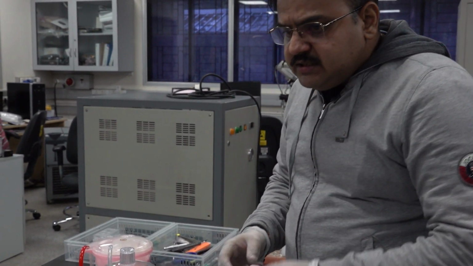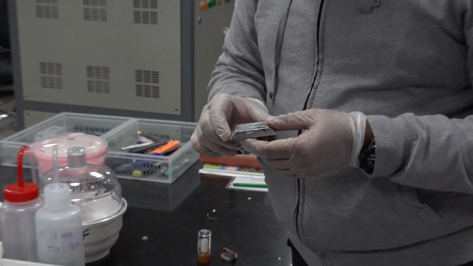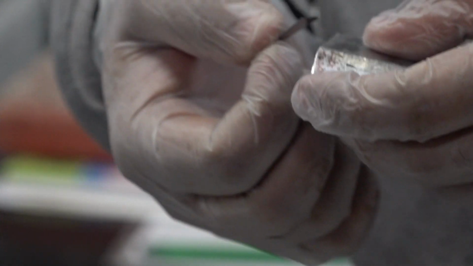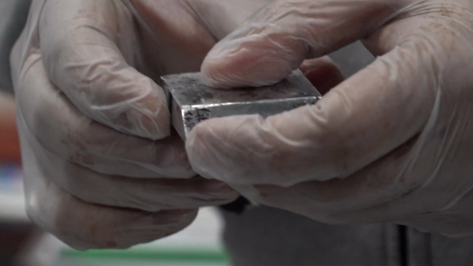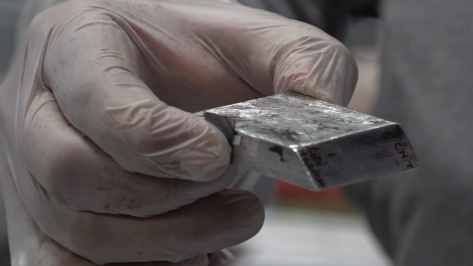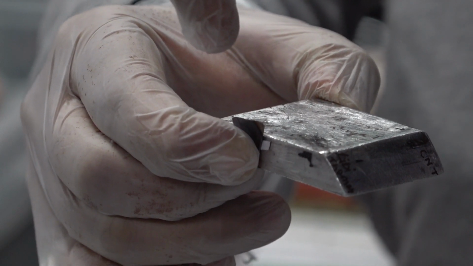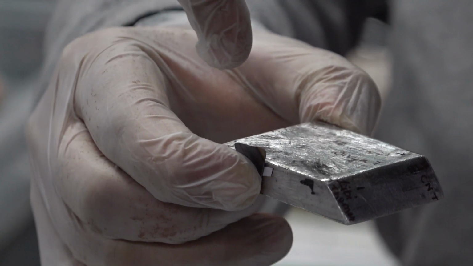The advantage with this kind of stub is, if you want the top surface morphology, you can mount the sample like this. If you want the thin film cross-section, you can mount the sample like this, so you will be able to measure the layer thickness of your thin film.